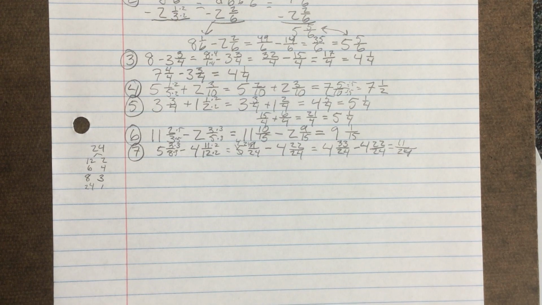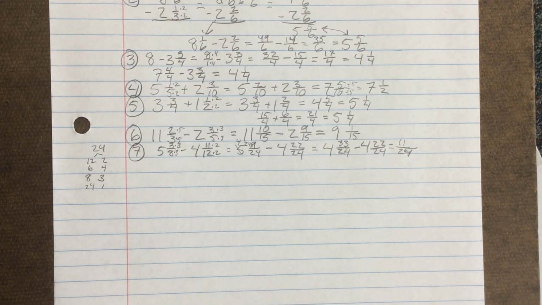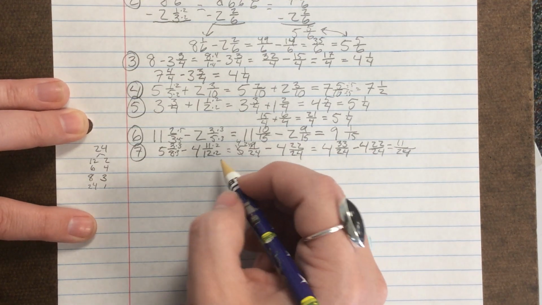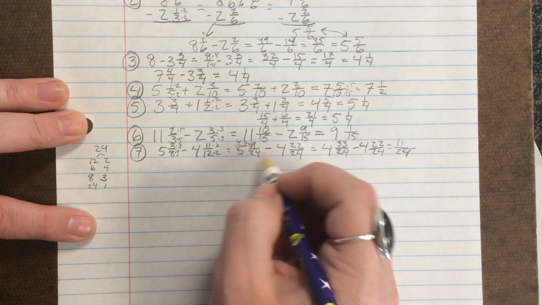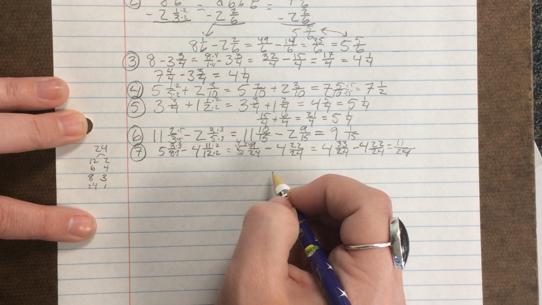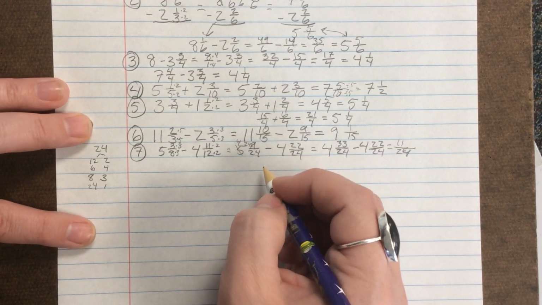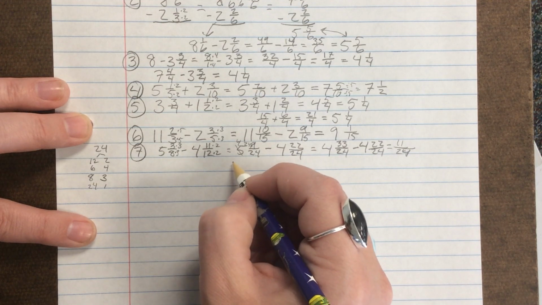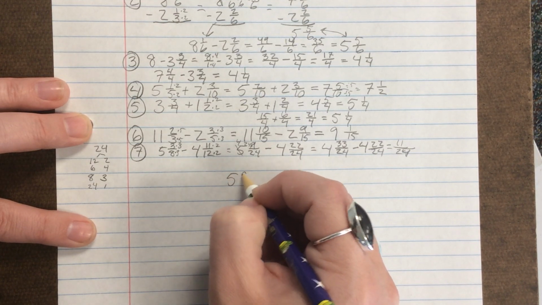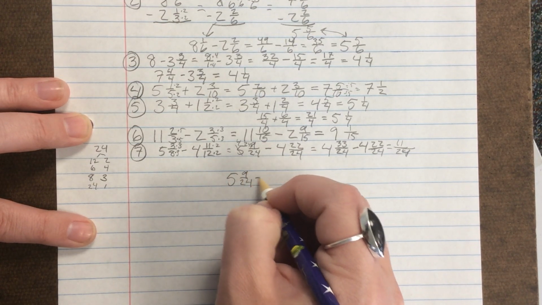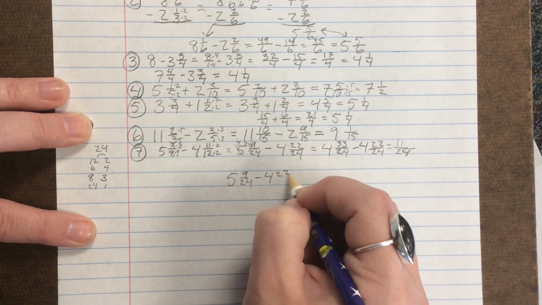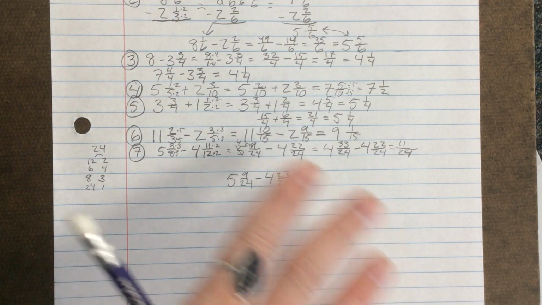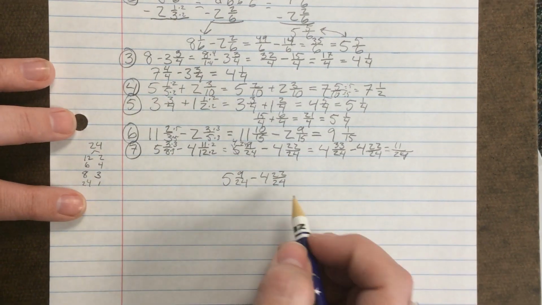I will show you the other way. We kind of get some large improper fractions, but that way you don't have to worry about borrowing. You still might want to use a calculator, though, to do your multiplying. So I'm going to write it down here. We're going to start with the 5 and 9/24 minus 4 and 22/24. So notice I don't go into the improper fractions until I already have a common denominator.